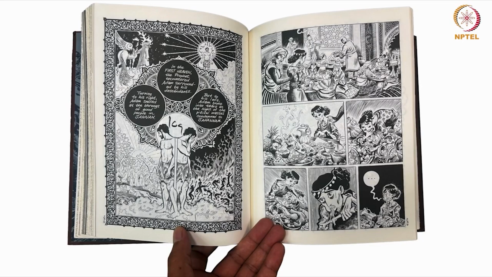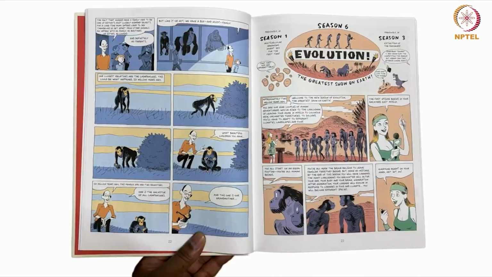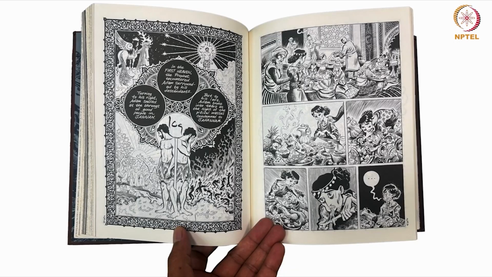This is another graphic novel. Now the treatment given to this graphic novel is very different from this one, and this is happening because the content is changing. The content has now changed, the user has changed, and accordingly the whole layout is also getting changed.